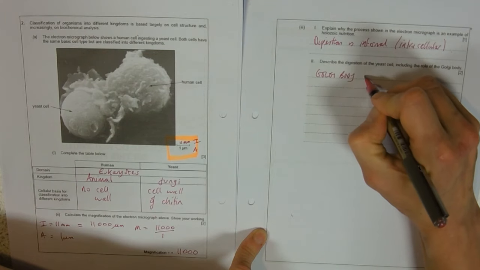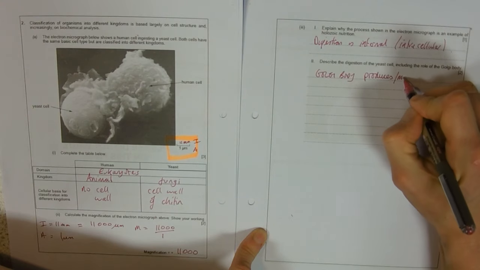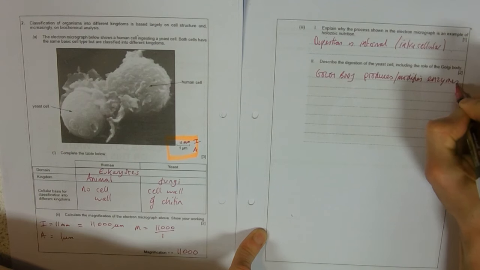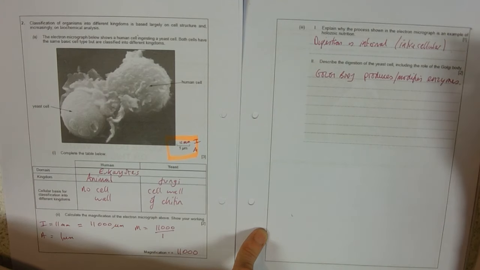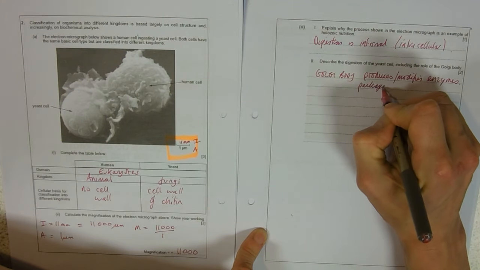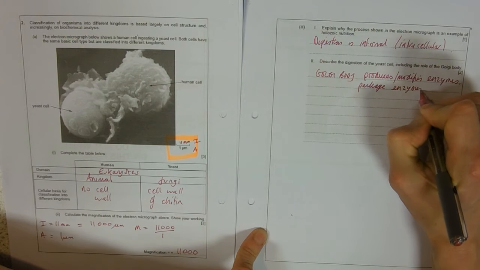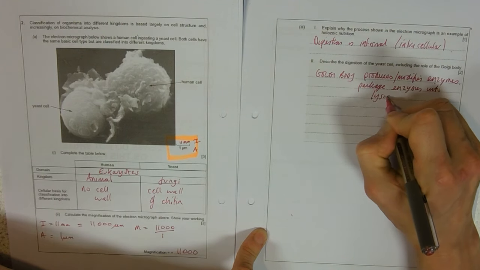So Golgi body produces or modifies proteins into enzymes. If you said makes enzymes from proteins, or folds proteins into enzymes, any of those sorts of ideas there. This will also package these enzymes into lysosomes.